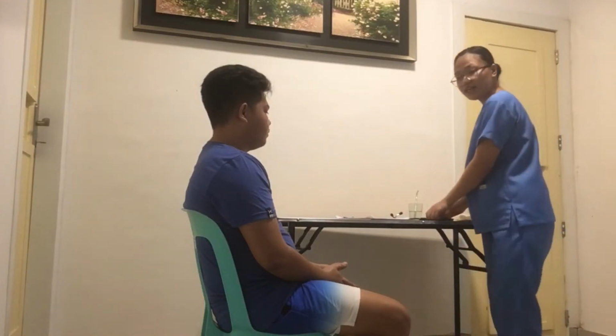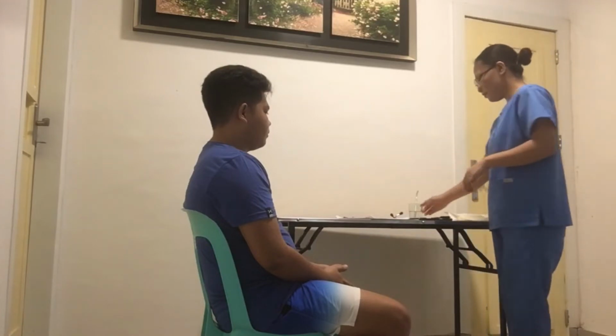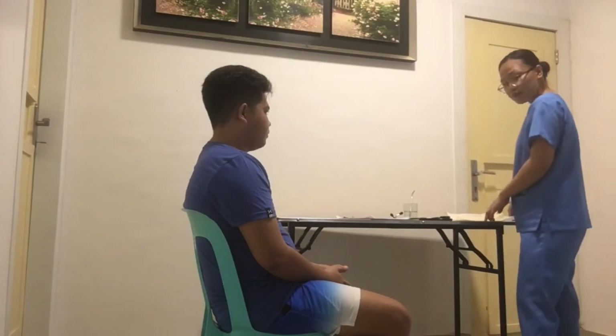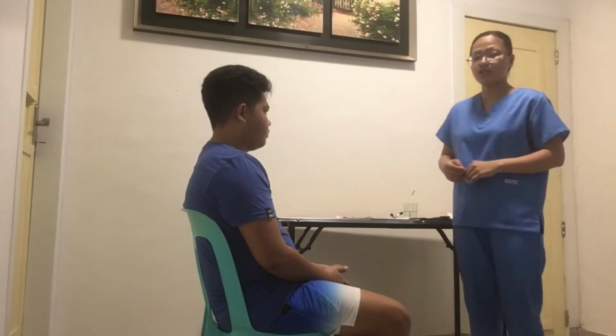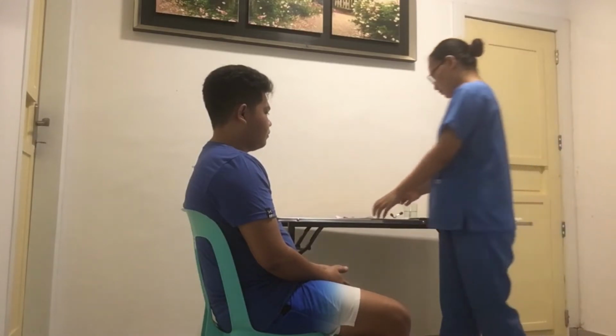Next is to gather all materials and equipment needed. We have here a stethoscope, a pen light, a glass with water and a straw, and gloves to protect us from any possible drainage. Next is to explain the procedure to the client.